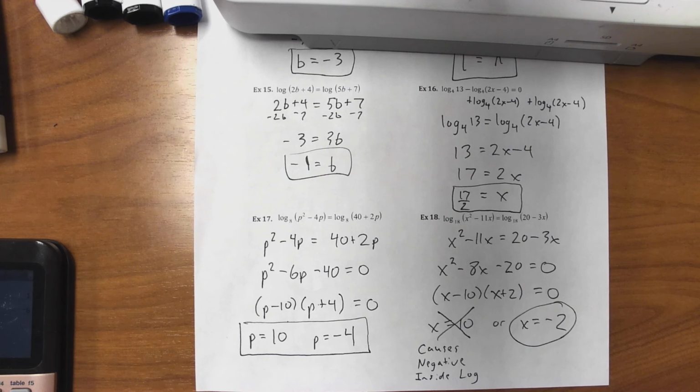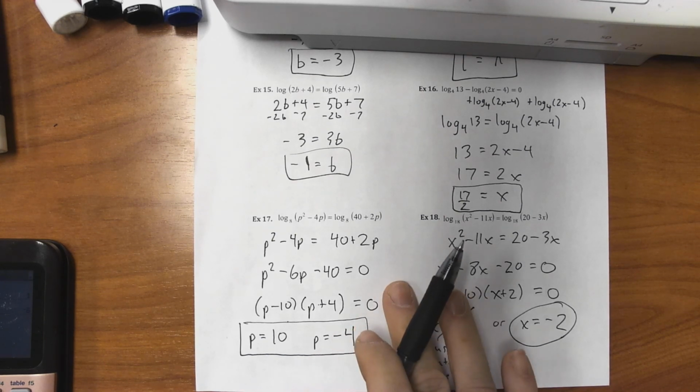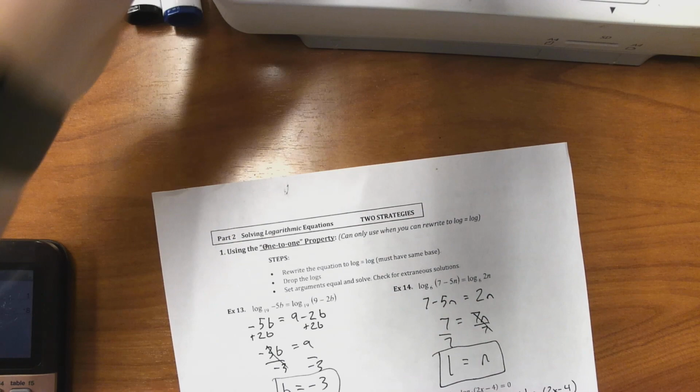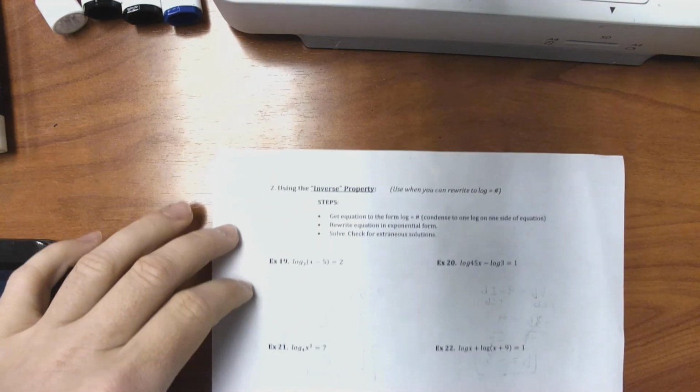So just be careful. Remember, your solutions cannot cause a negative inside the logarithm if you were to plug them back in. So you want to double check that. So let's go ahead and flip on to the back side. We're going to look at some different types of equations. So flip your page on over.